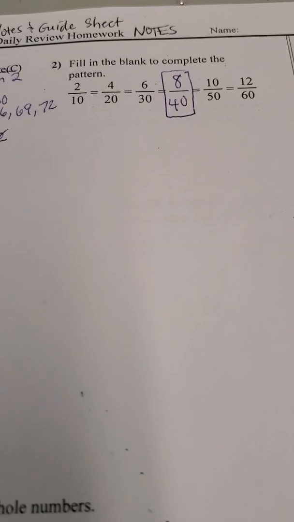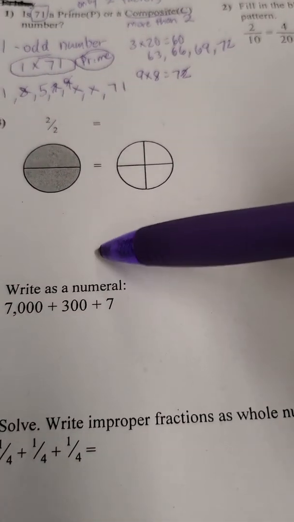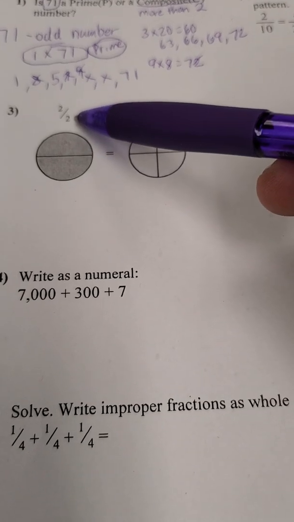So I look for how much the numbers are going up by. If it's going up by 2, then I count by 2. If it's going up by 3, I count by 3. Same thing with the denominators. I look at what each denominator is going up by or going down by. Sometimes the numbers can go backwards. So that's for patterns.